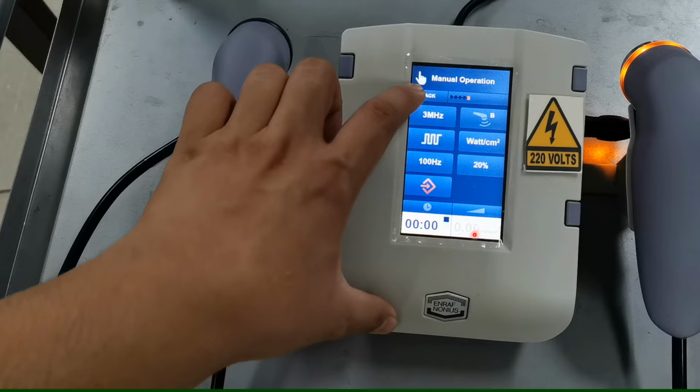Then it will automatically turn on once you have set the time and the intensity. It is turned on if the machine is beeping, which means the ultrasound head is not in contact with the patient's skin.